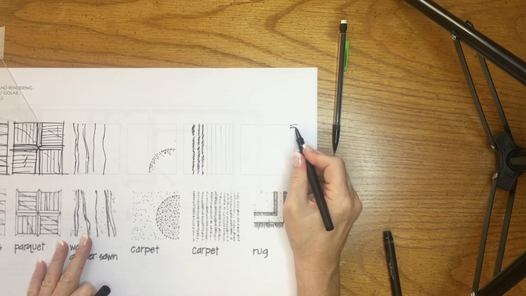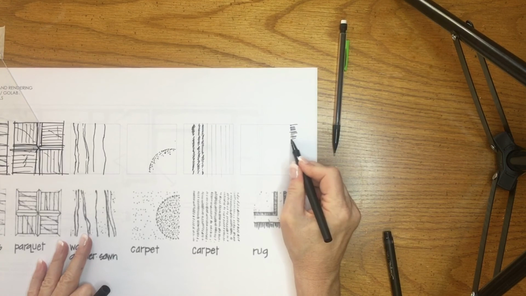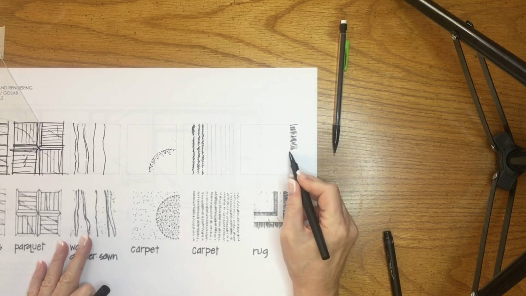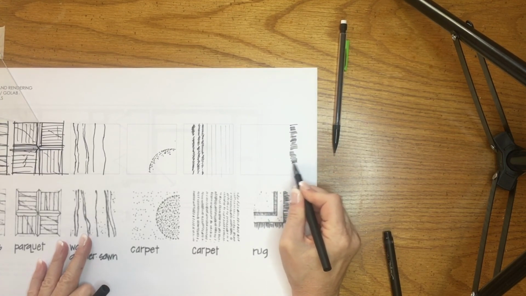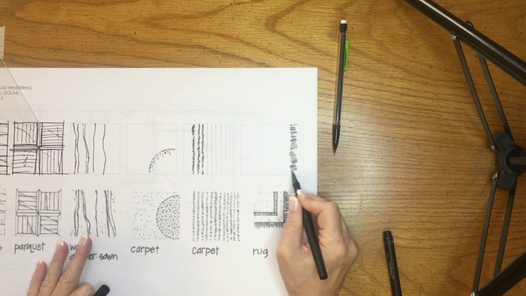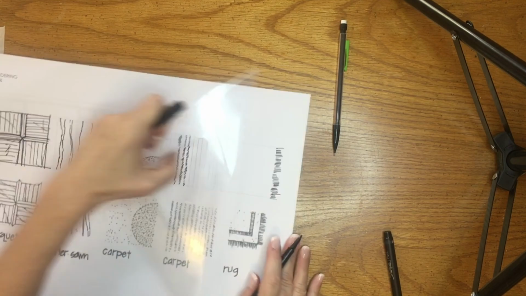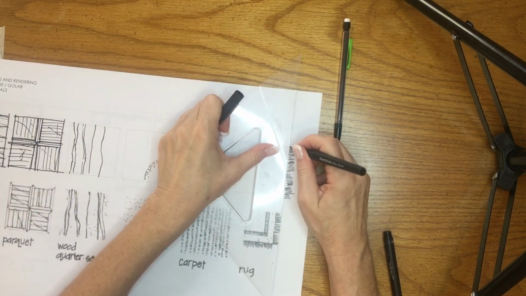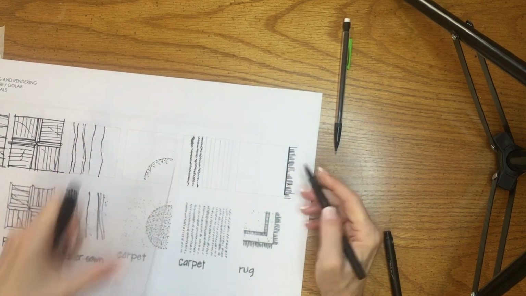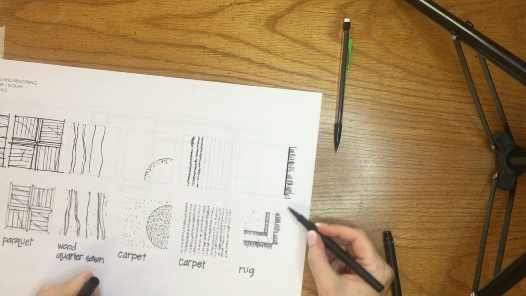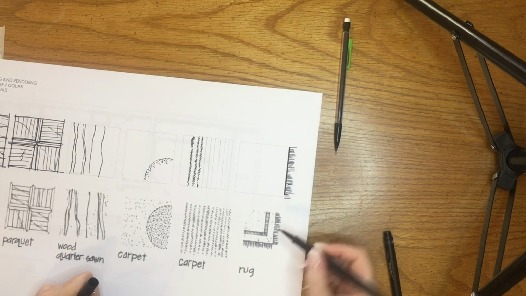And then fringe. I'm giving the indication of a very irregular fringe.